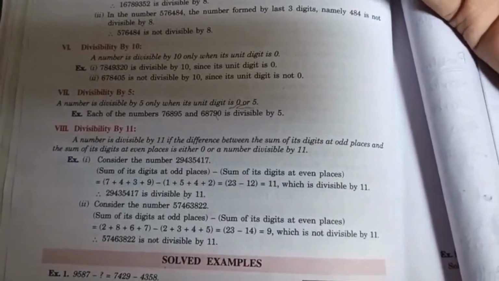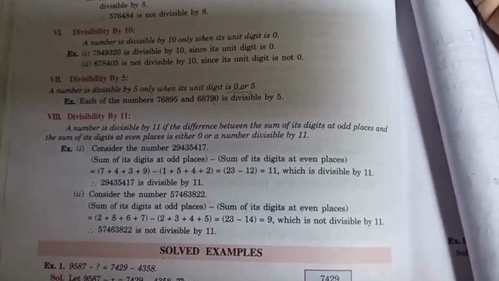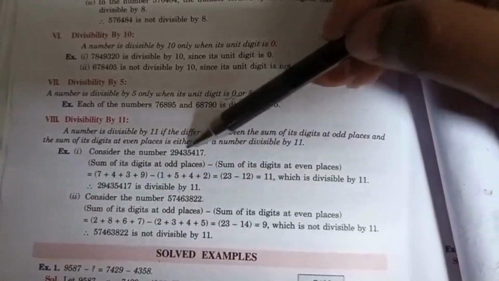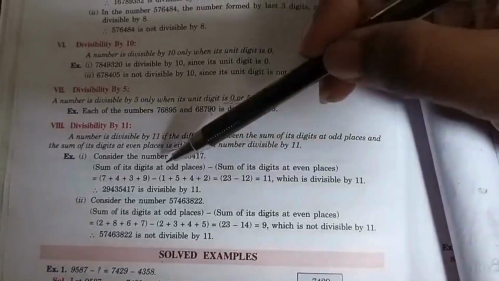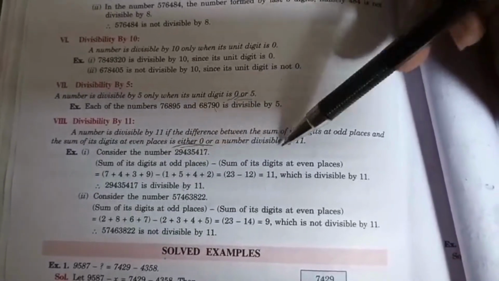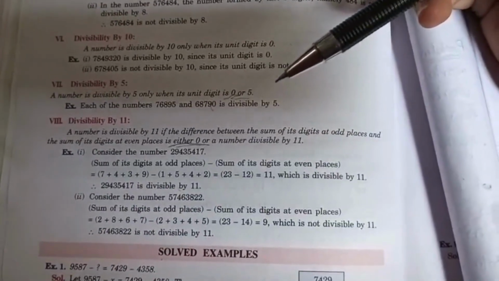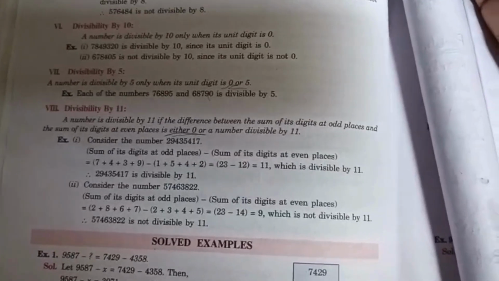The next one is divisibility by 11. This rule is different, but once you practice it becomes easy. Let's understand it step by step. First, add the digits in odd positions. Some of the digits of a number are in odd places and some are in even places. Find the difference between the two sums. If the difference is 0 or divisible by 11, then the number is divisible by 11.